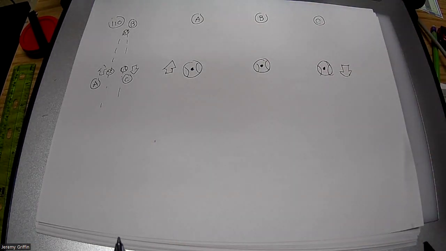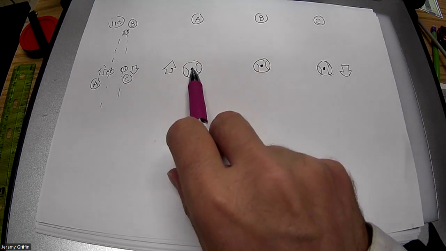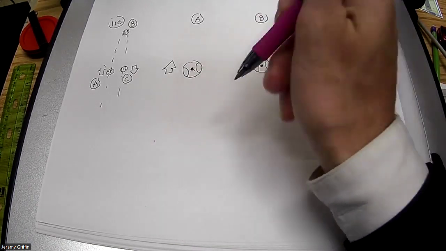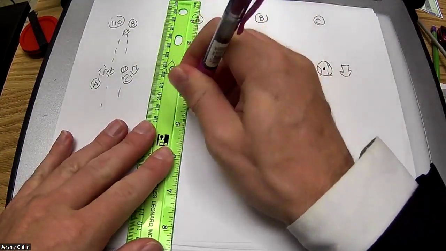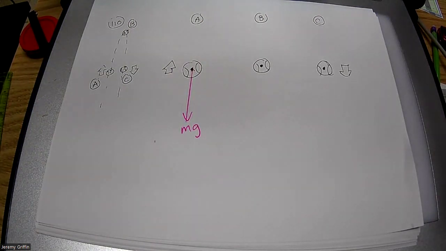All right, so we have to draw the free body diagram for each one of these. So guys, while the ball is moving up, what forces are acting on it? Well, what's one force? Yeah, it's weight, pulling it down. I like mg. Are there any other forces, or is that it? I think that's it. We're ignoring air drag, so I think that's it.